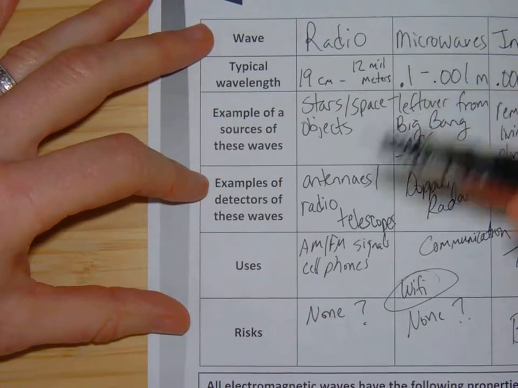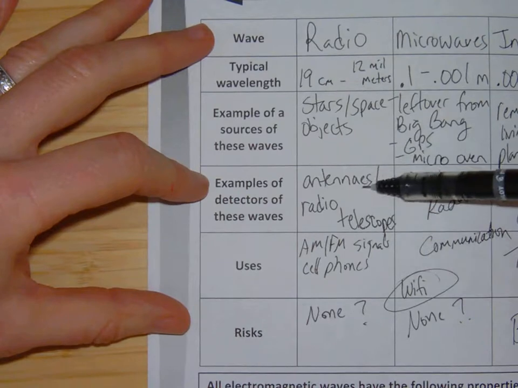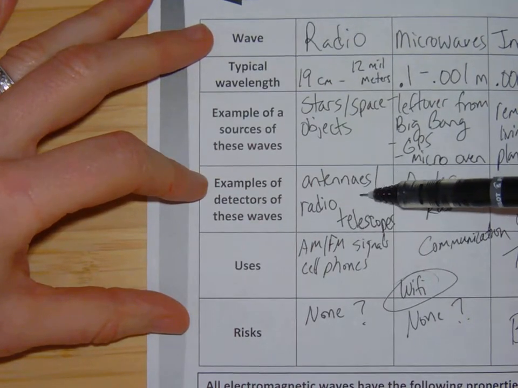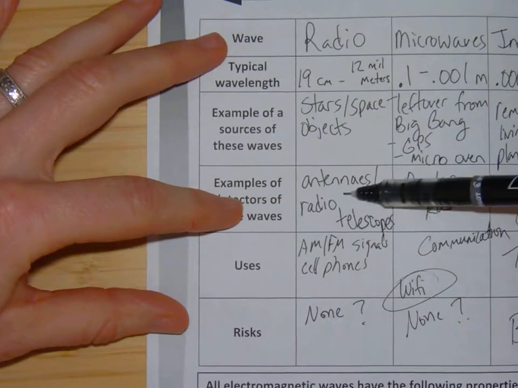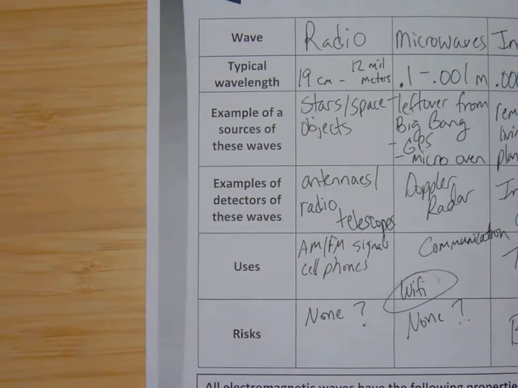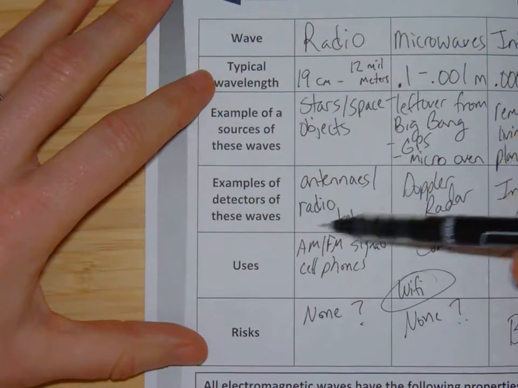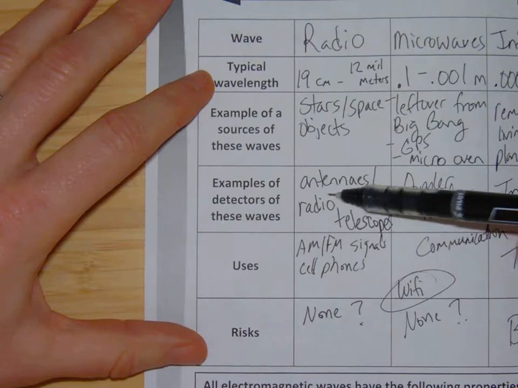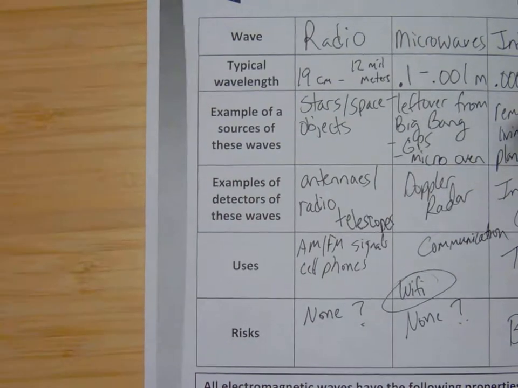Detectors are things that recognize these waves and receive them, like antennas. You have a built-in antenna within your cell phone. Radio telescopes are huge dishes pointed at the sky that receive radio signals. What do we use them for?